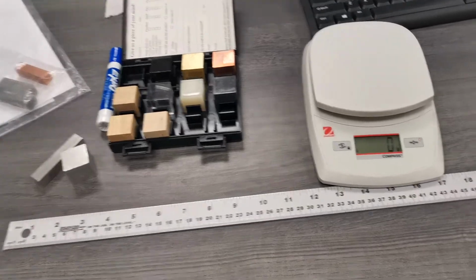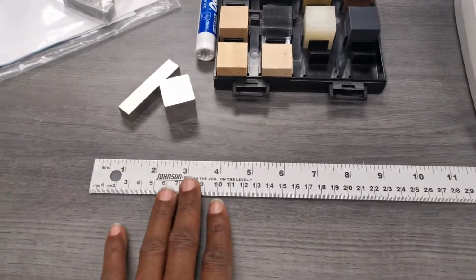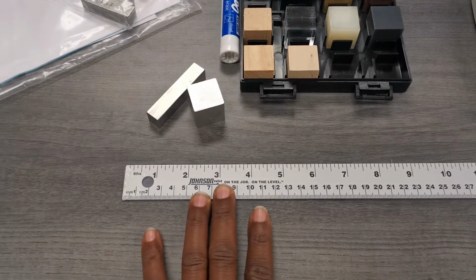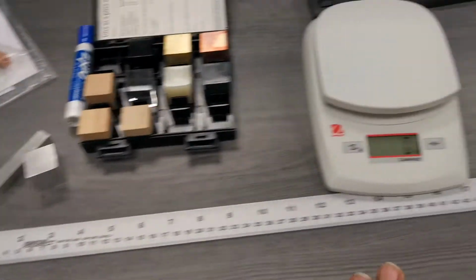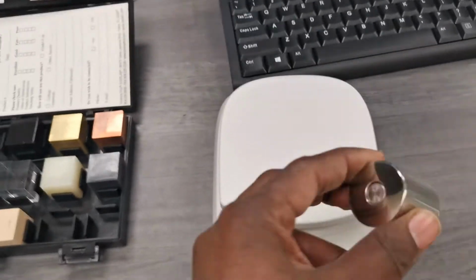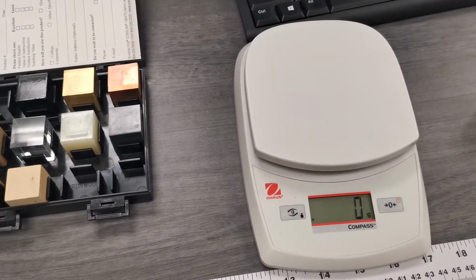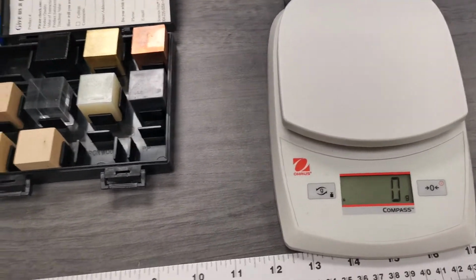and mass, how to use a digital scale, how to properly use length, and how to properly calibrate a scale. So these are STEM activities that are actual and real for use in industry.